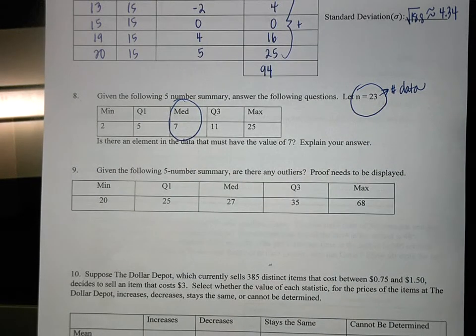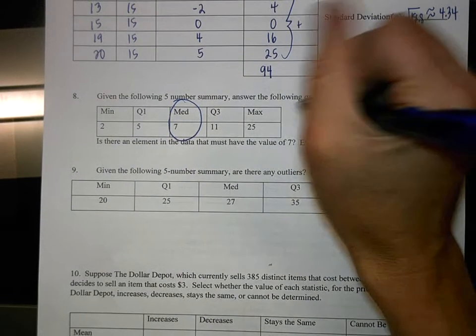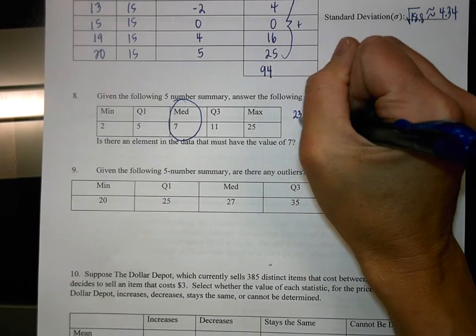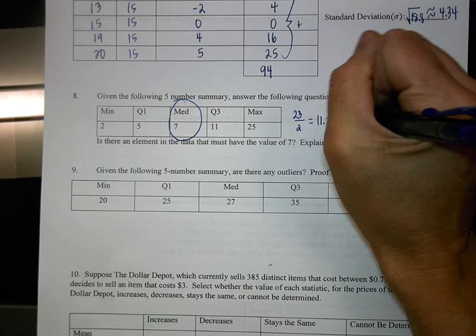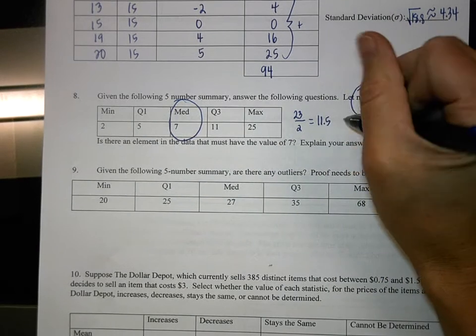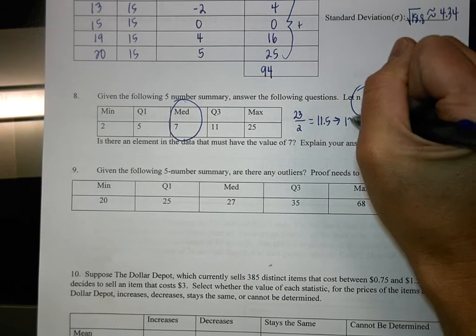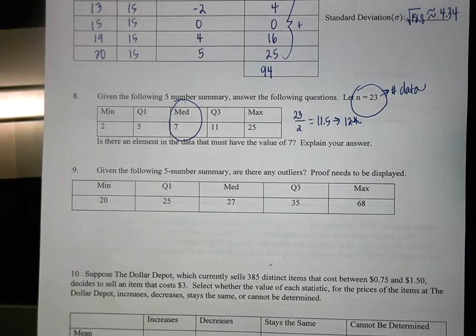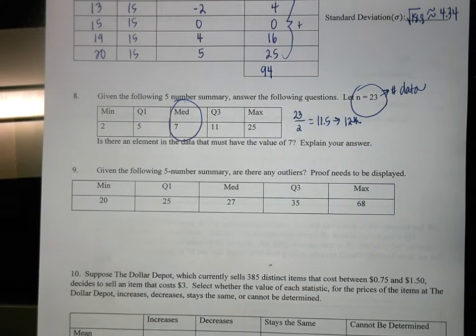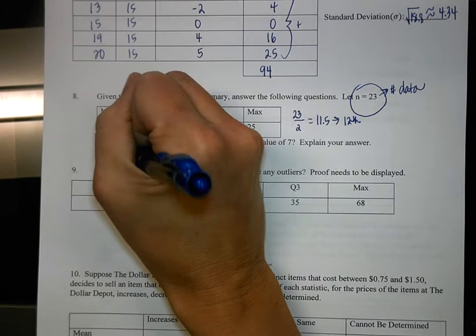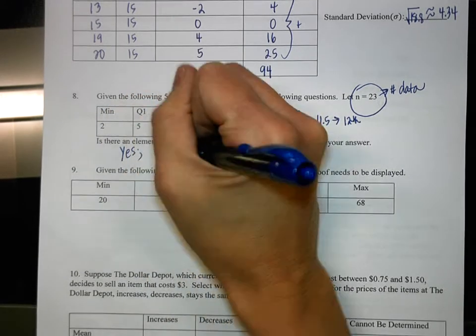The easiest way to find this is by taking your n value, which is 23, and you divide that by 2, which equals 11.5. Because it's 11.5, we round that, and it means that the 12th number is the median. So 7 is a piece of data in the data set. So my answer is yes.